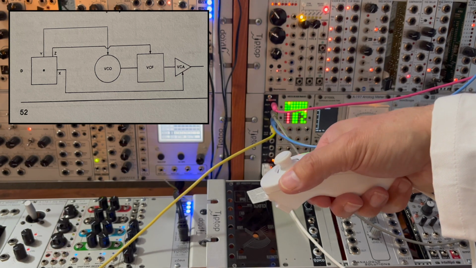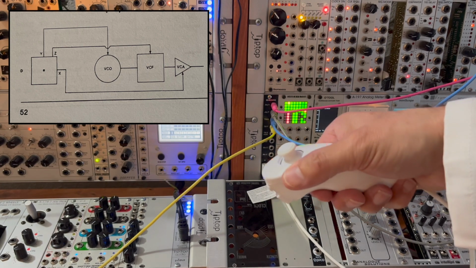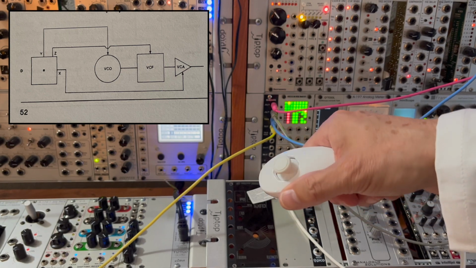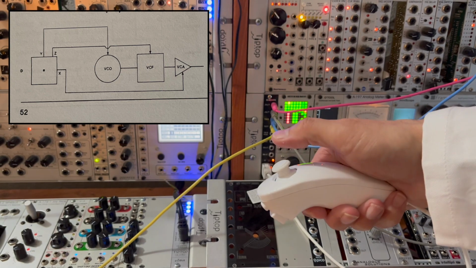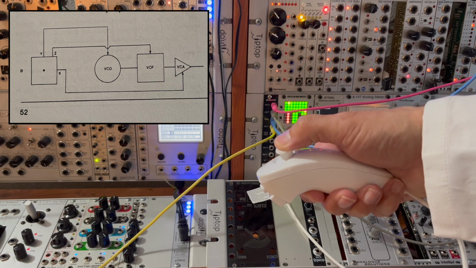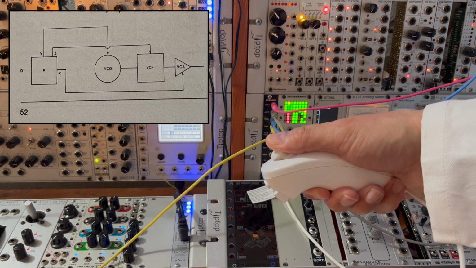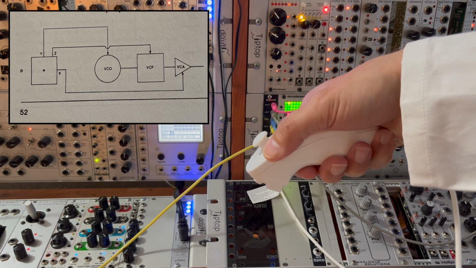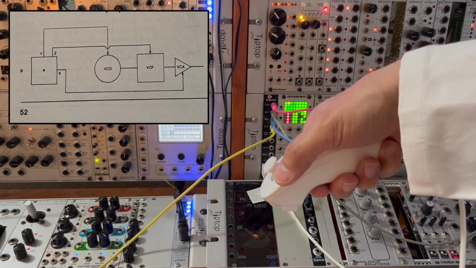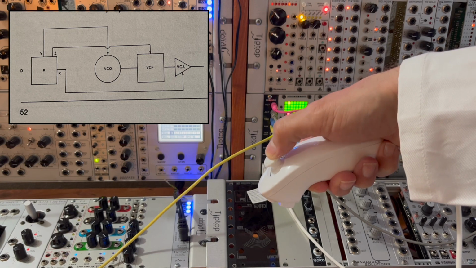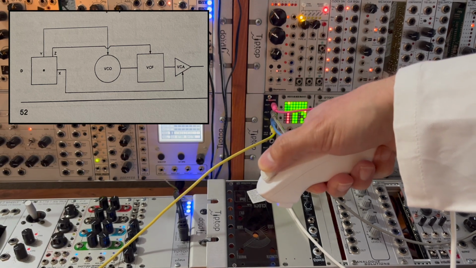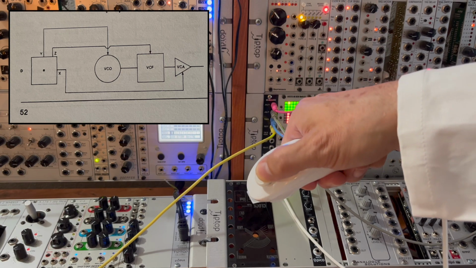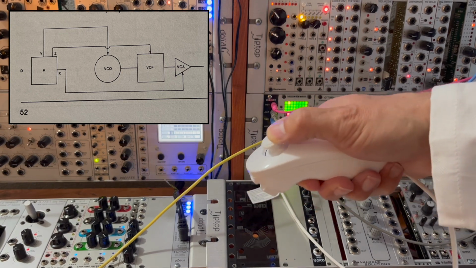I've got the X, or side-to-side axis, of the Wii controller's tilt patched to the wave folder CV input. And then finally, I've got the Y-axis of the Wii controller's tilt function patched to the CV input of the quantizer, driving the pitch of the oscillator.